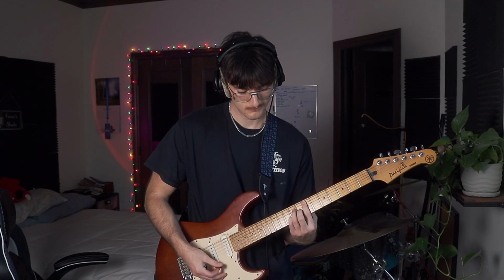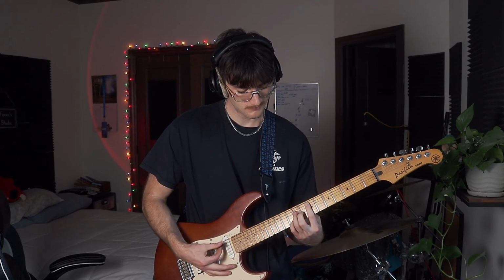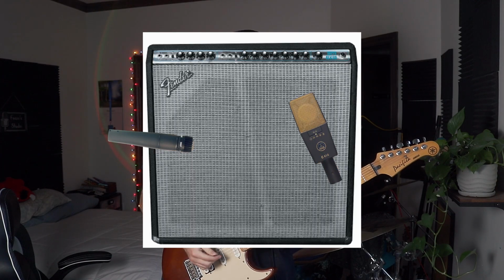This is another example. This guy has multiple presets, but they're recorded with different microphones. So I think this one is with an SM57 and the other one was with an AKG 414 or something. And then this one is both the SM57 and the 414.